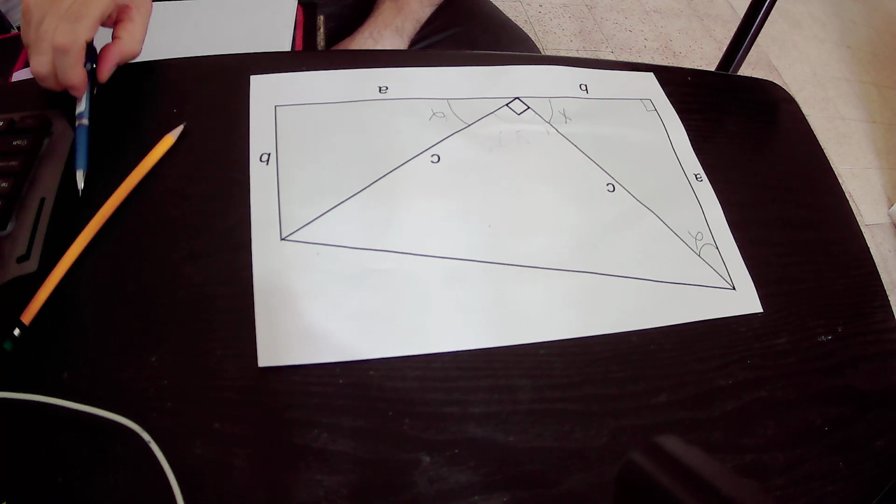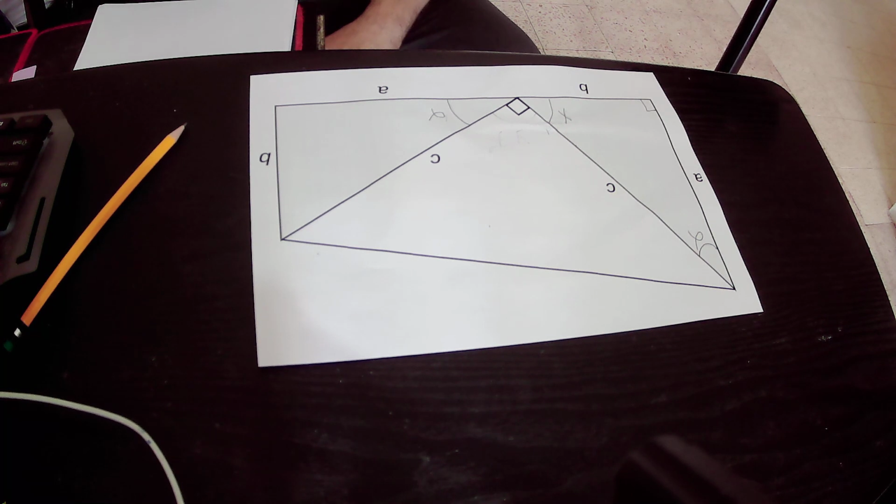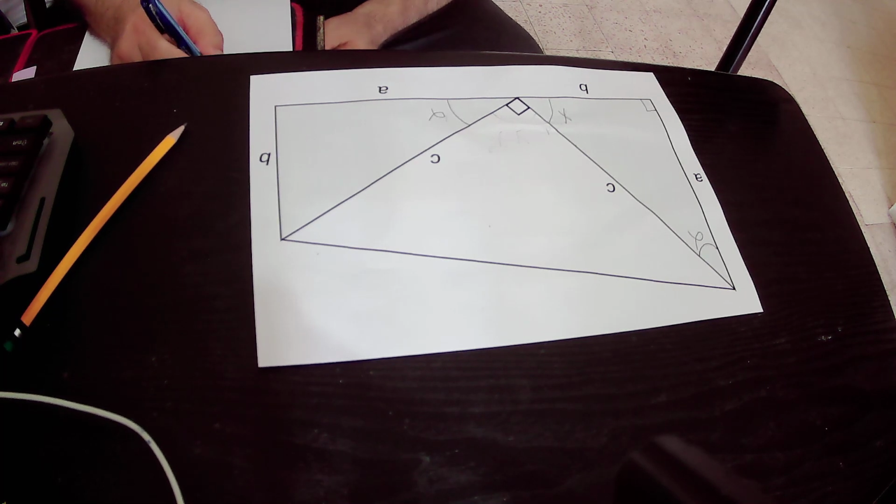So alpha plus 90 degrees plus x must be 180 degrees. We can write it down that alpha plus 90 degrees plus x equals 180 degrees.